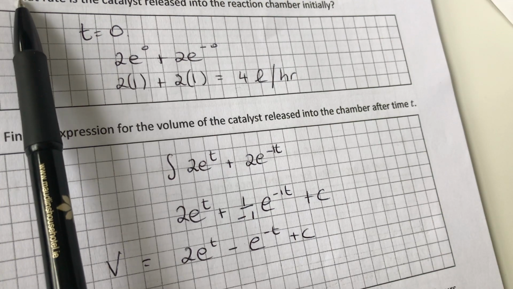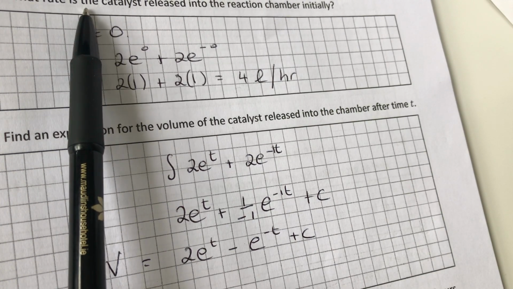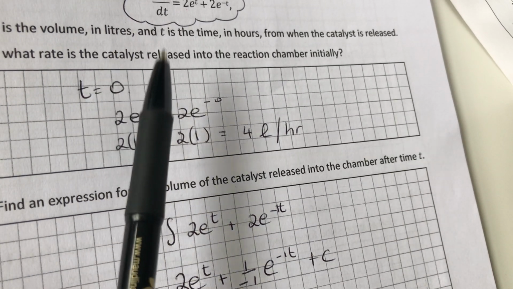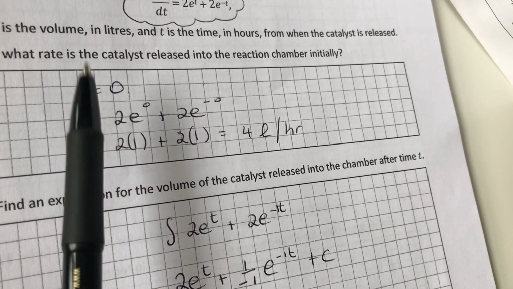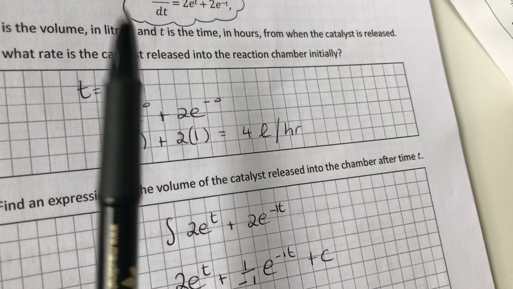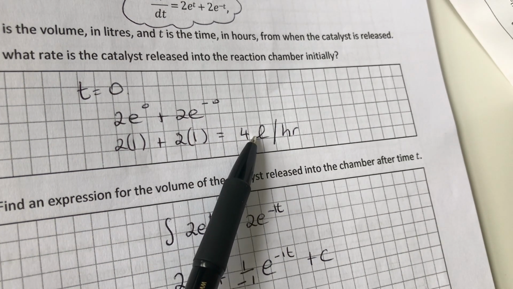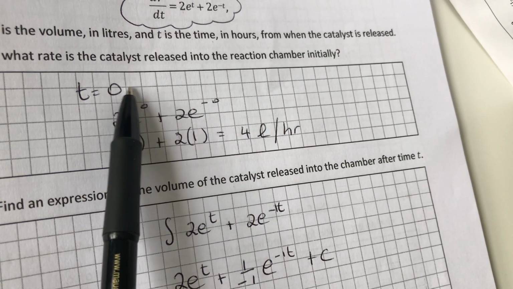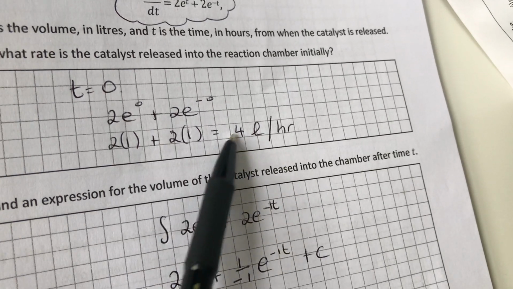That's not what we have, the rate. Okay, so up here we know that the rate at which it's changing when time is 0 is 4. But if you think about it, it was 0 volume and it went to 4 litres after 1 hour. That's the rate of change.